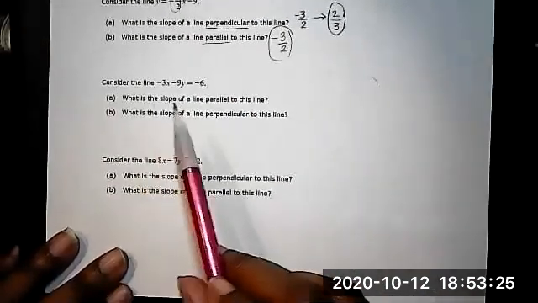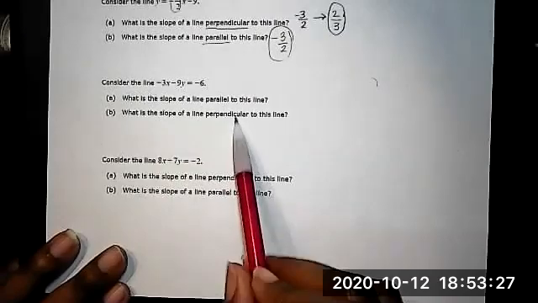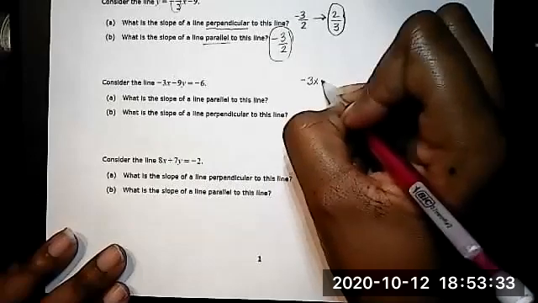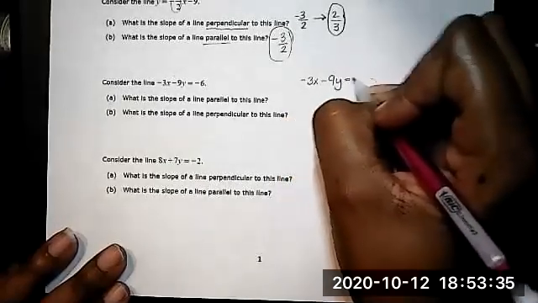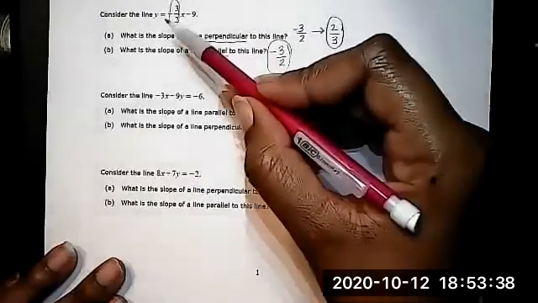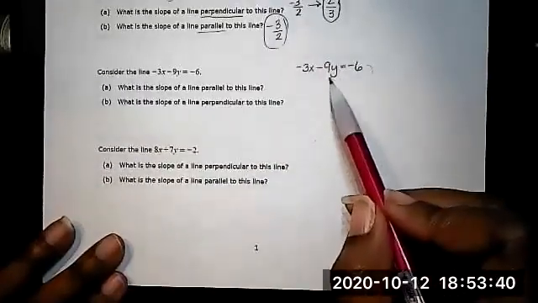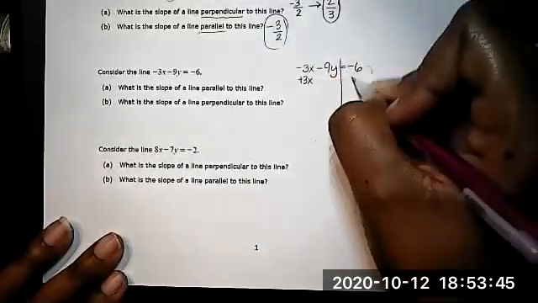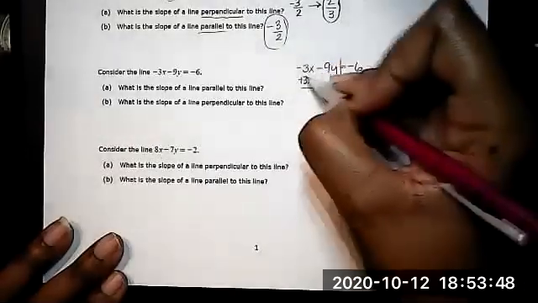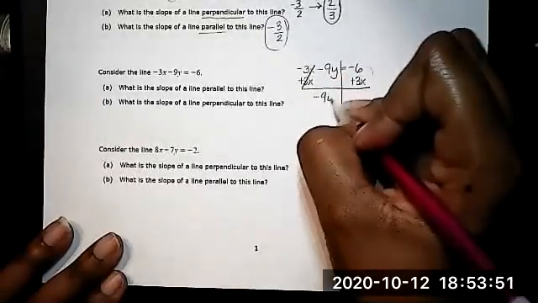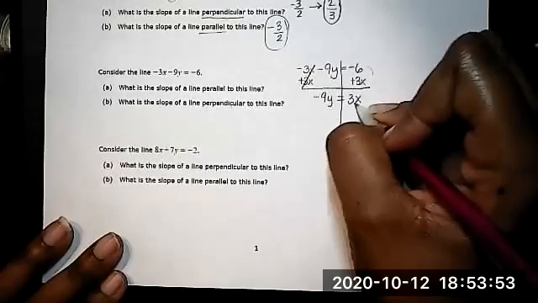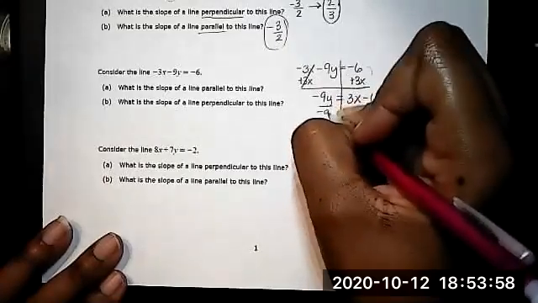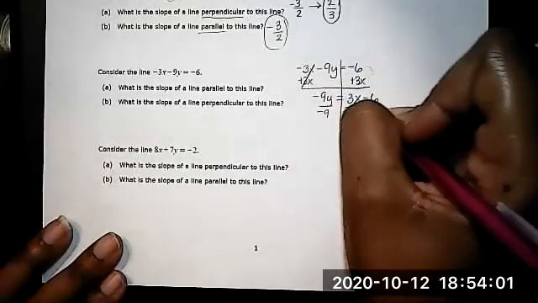All right, so what is the slope of the line parallel to this line? What's the slope of the line perpendicular? For this one, you have to solve for y first. You can't see what the slope is until y is by itself, like the ones up here, where y is by itself already. So here, we're going to get y by itself by first adding 3x to both sides. So this now becomes -9y equals positive 3x minus 6. We're just going to put these side by side like we've been doing. Divide by -9. Everything gets a -9.